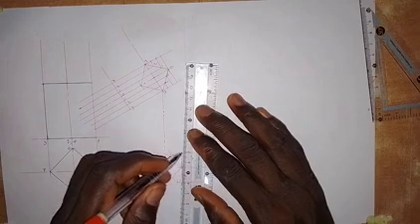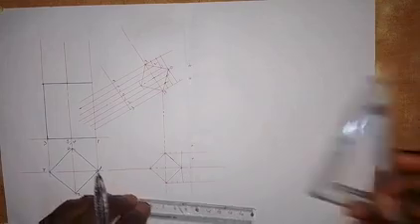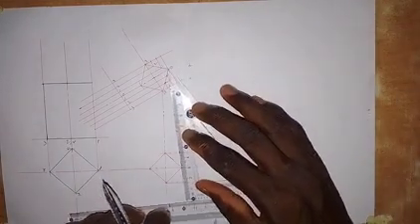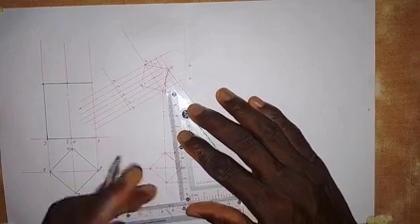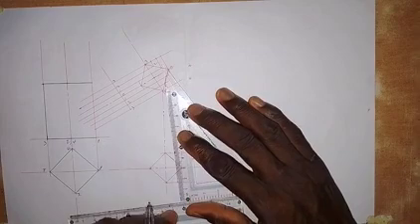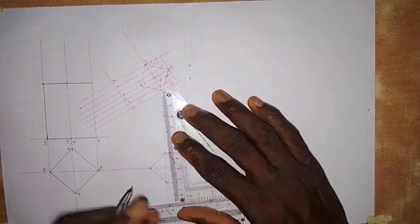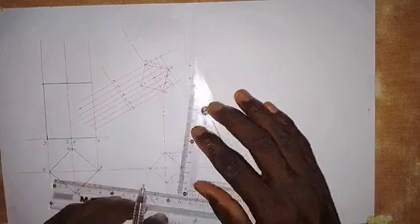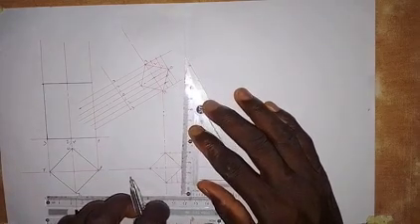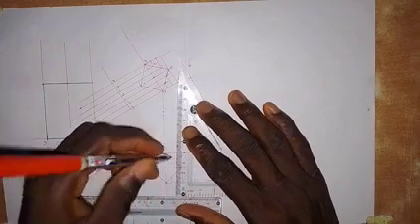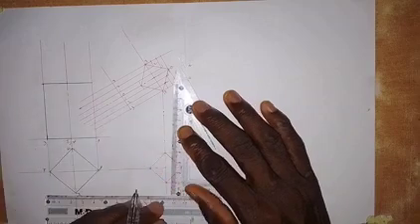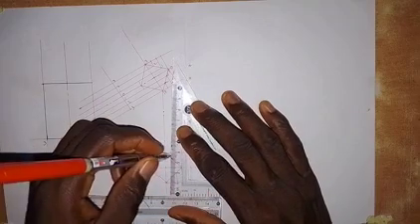Then I'm going to take my set square. So I'm going to draw a line at this point, parallel to the first one that I drew, and also at this point, parallel to the second one. Do the same thing here. Okay, so we move here. So we draw this line. And we move in here, we draw this line.